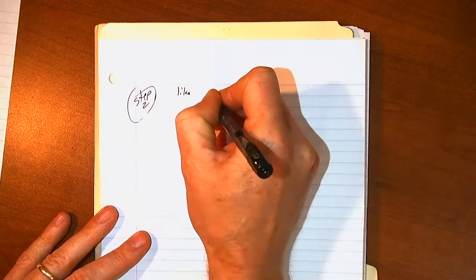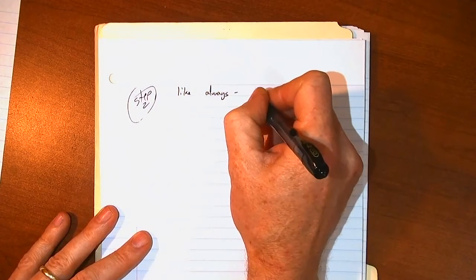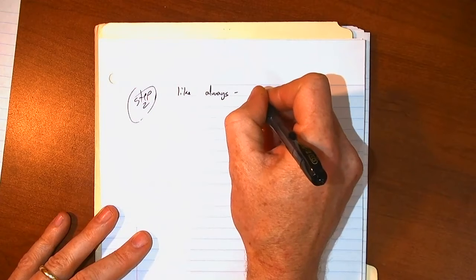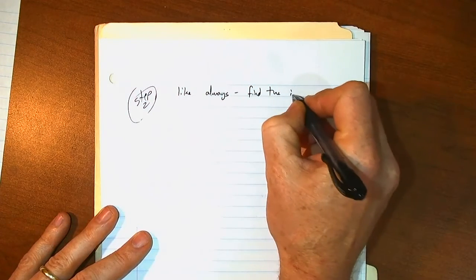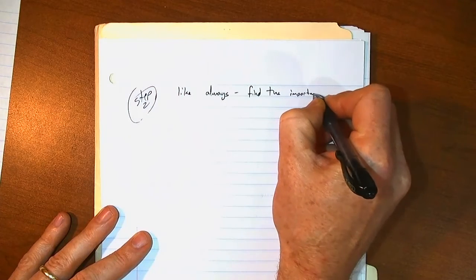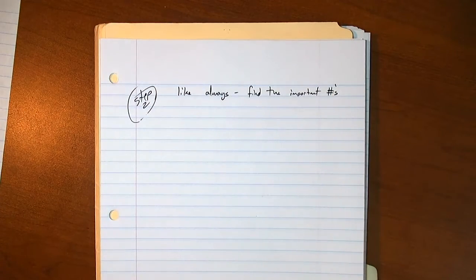So I'm just going to say, like always, find the numbers they've given you. And I'm going to say specifically, find the important numbers.